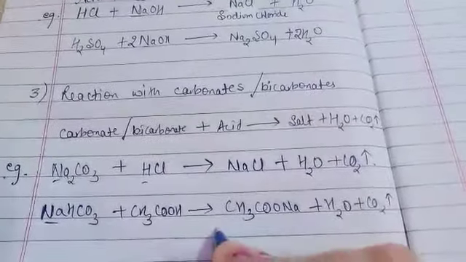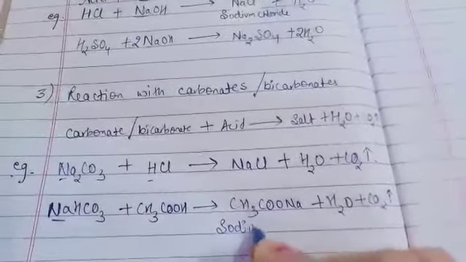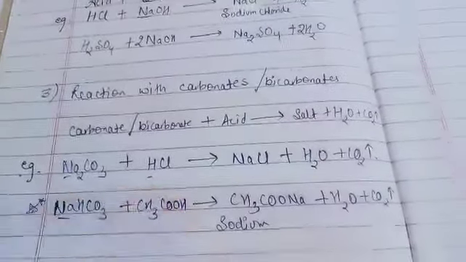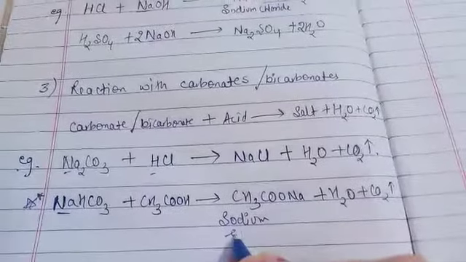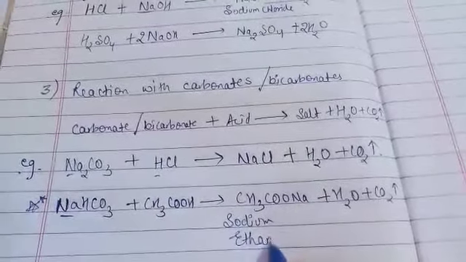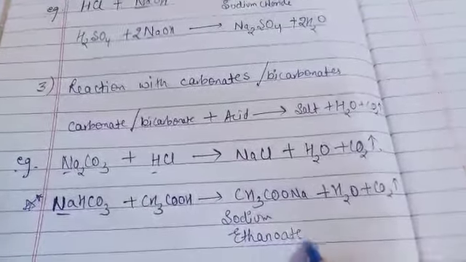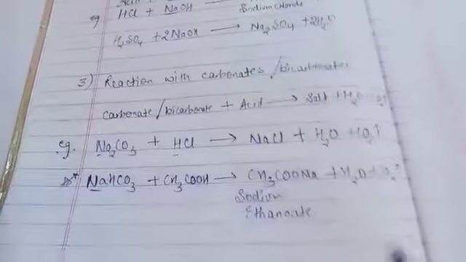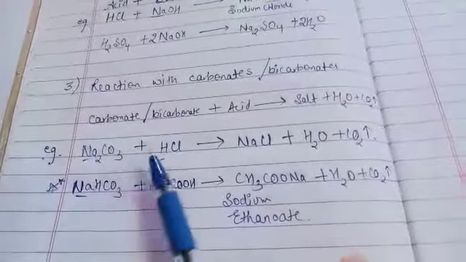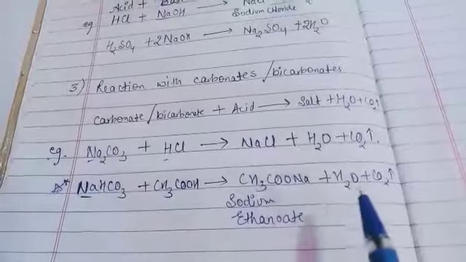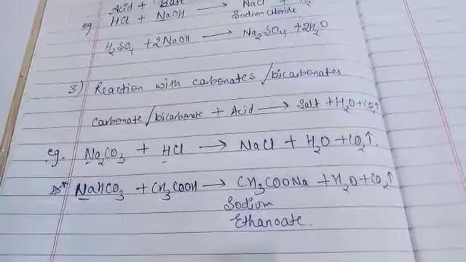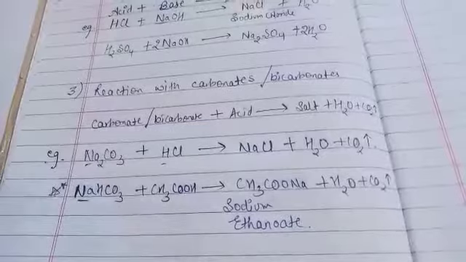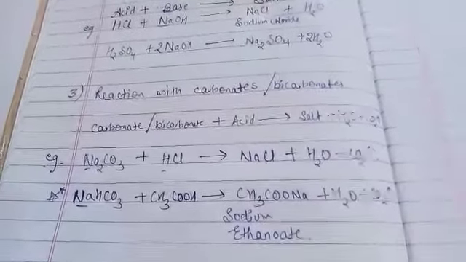This reaction is very important. The name is sodium ethanoate. So when a carbonate or bicarbonate reacts, it gives salt plus H2O plus CO2. Again, balancing is your work, you have to balance it and show it to me also. Okay, now thank you.